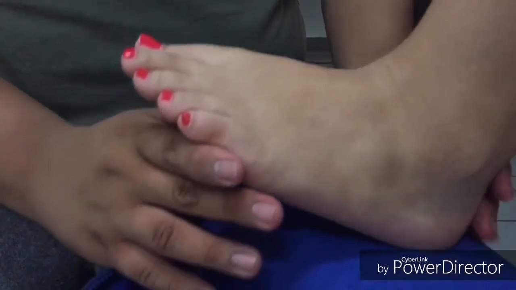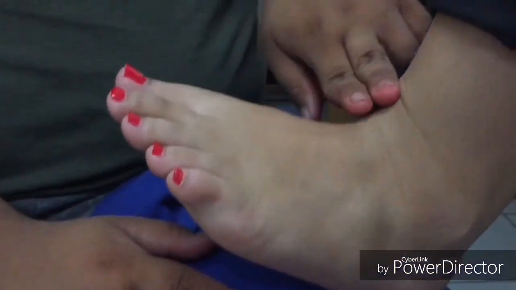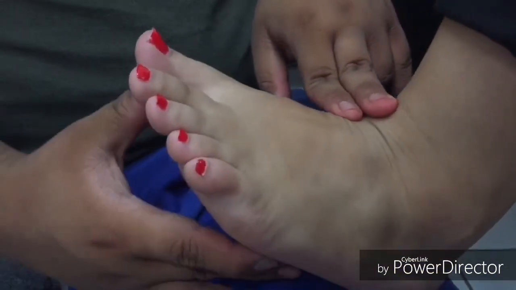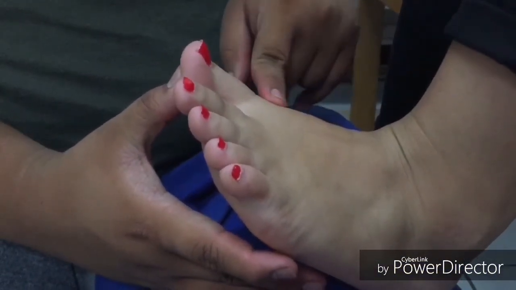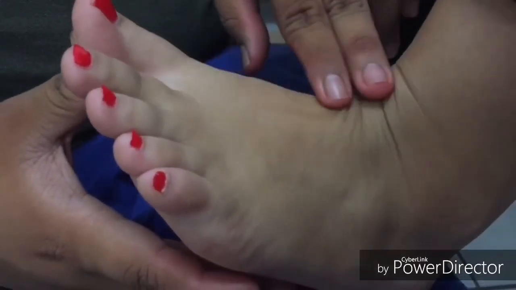Its origin is the lateral condyle of the tibia and surface of the fibula. Insertion is the middle and distal phalanges of toes 2 to 5. Action is to dorsiflex and invert the foot and extend toes 2 to 5, and innervation is the peroneal nerve.